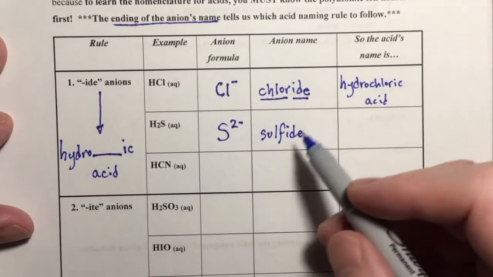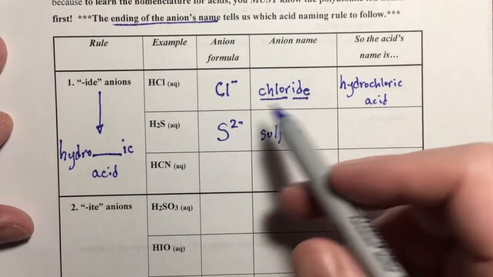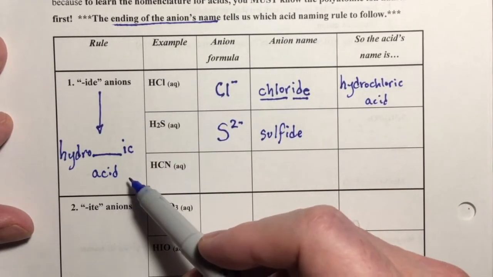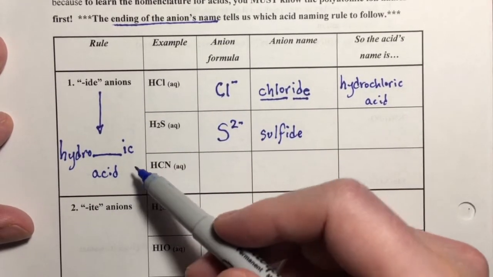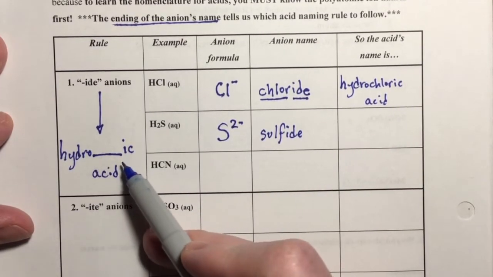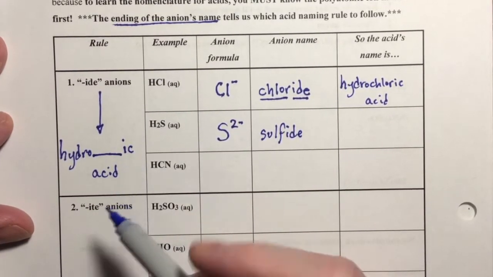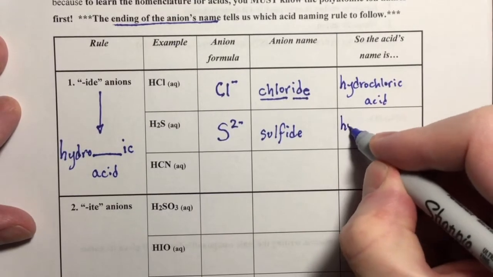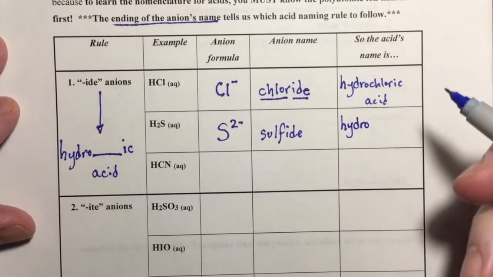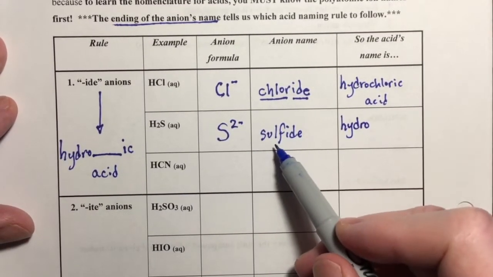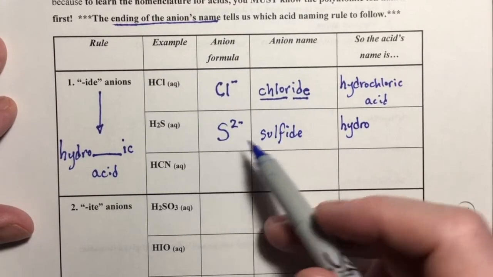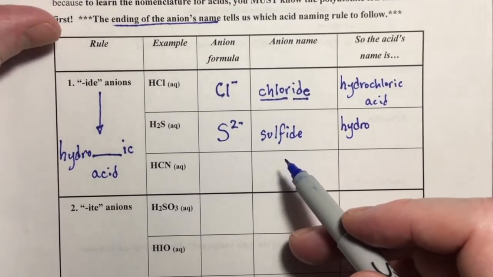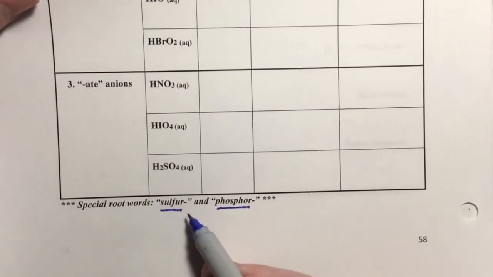Since it has IDE as the ending, we know that we're going to use Rule 1 for naming the acid. So the name for the acid has a hydro prefix, the root word from the anion, and the IC ending. So the hydro prefix, the root word for the anion, since this is a sulfur-containing anion, the root word is sulfur.